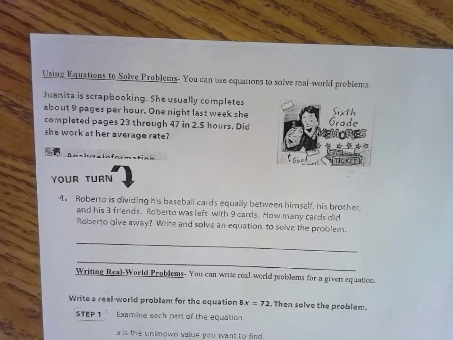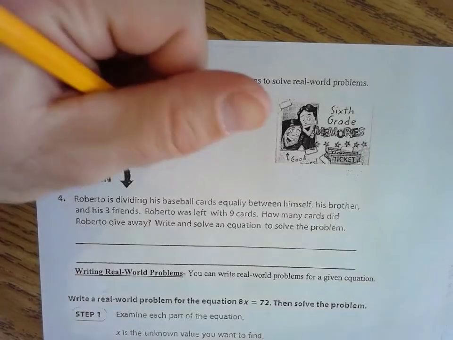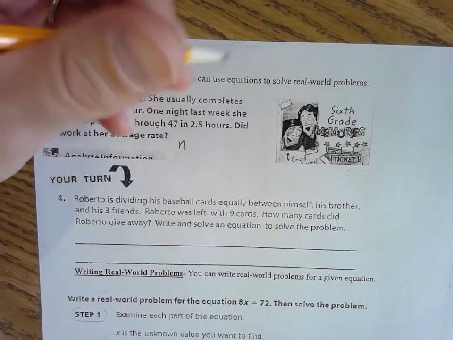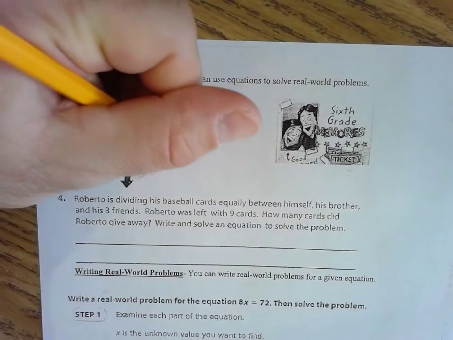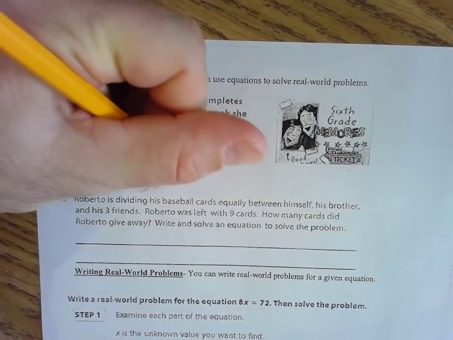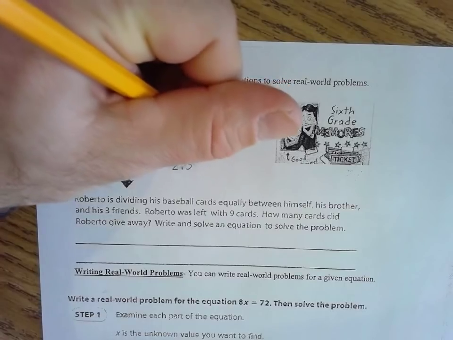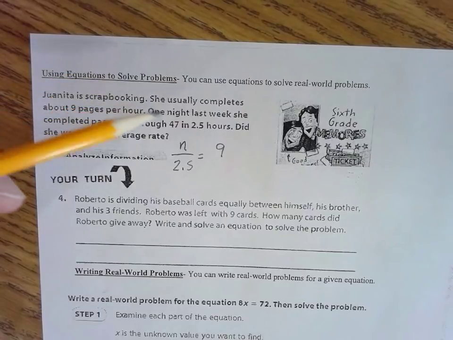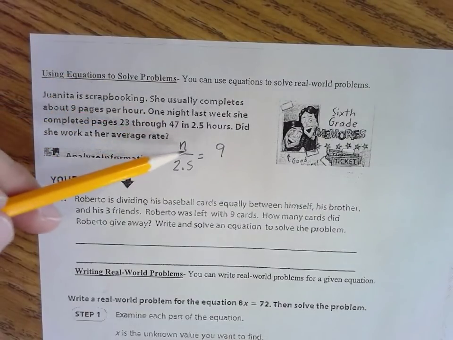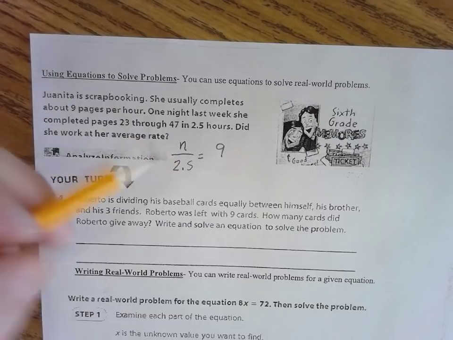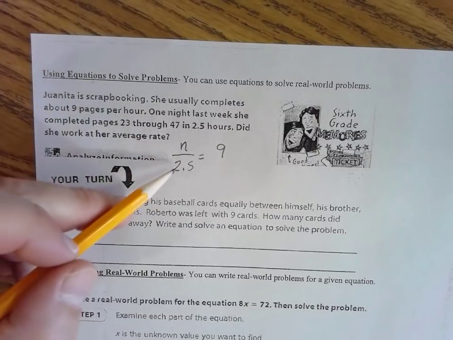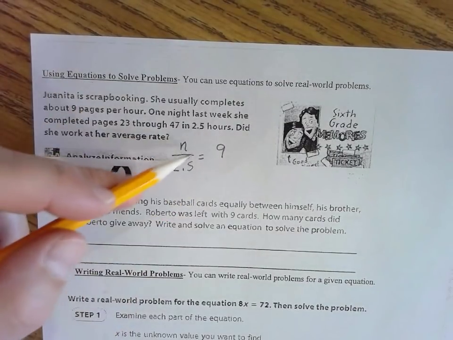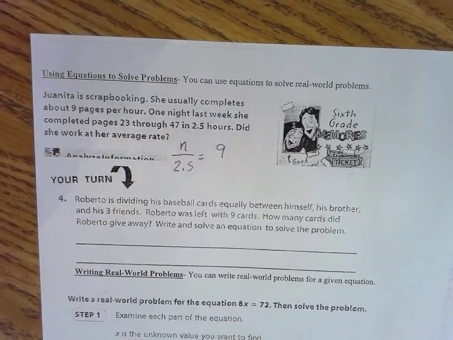Now, the way that you could set up this problem, let's let N stand for the number of pages that she read divided by 2.5, which is the hours, equals 9. Okay? So whatever this is, the number that she reads per, this is the 2.5 hours. If she's on her average, it should be 9. We want to figure out what this number would be up here.